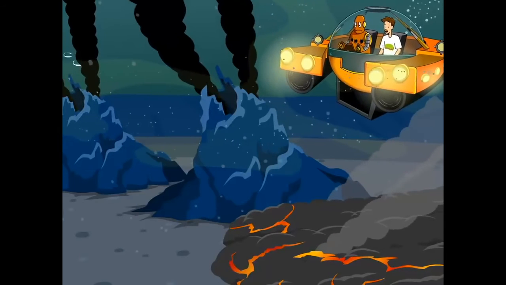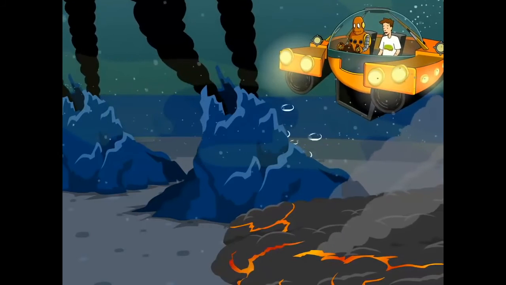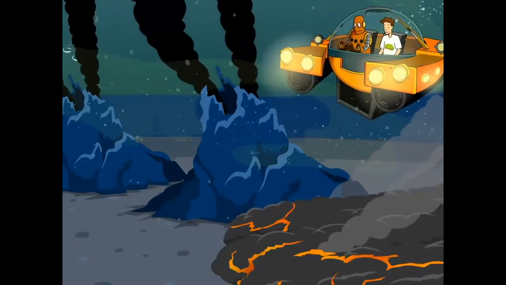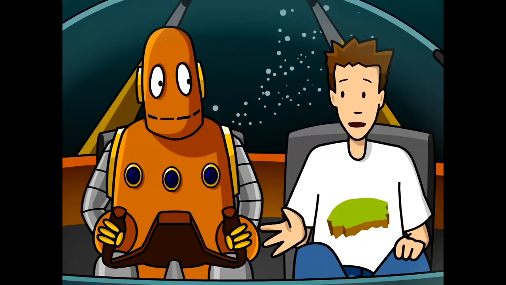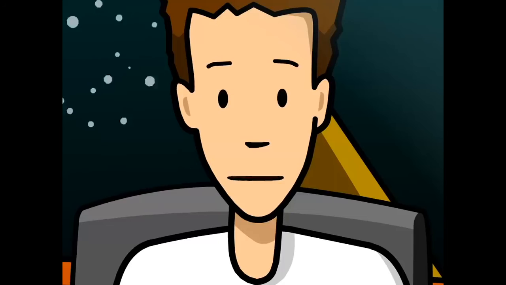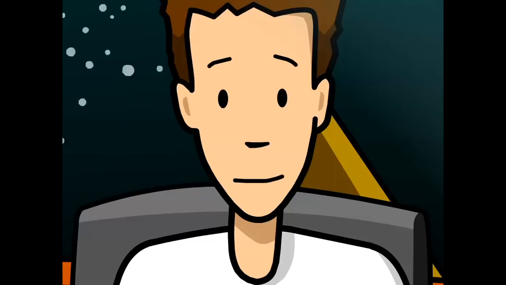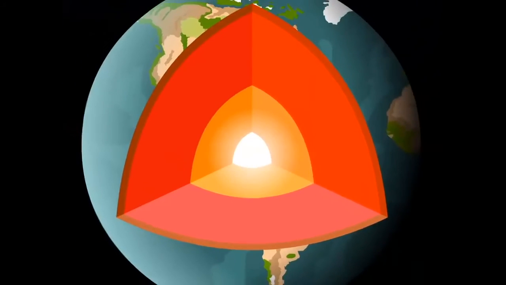Nowadays, we can see this rock formation in action. Wegener had guessed something like this, but he had no way to prove it at the time. As he suspected, there's a lot going on beneath the Earth's surface. Up here, everything seems pretty cool and stable. But miles below our feet, it's a raging inferno.